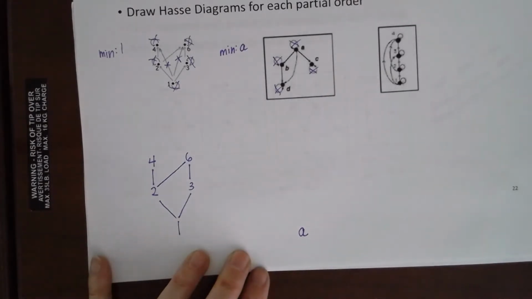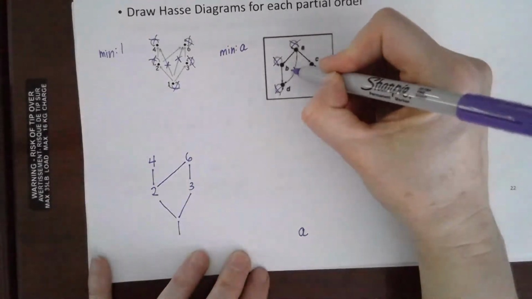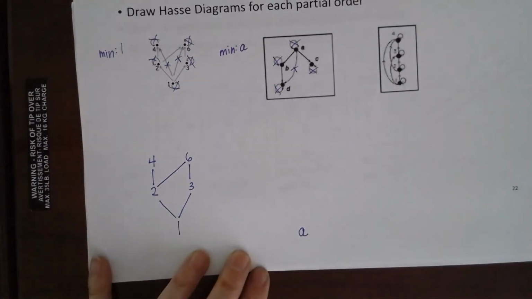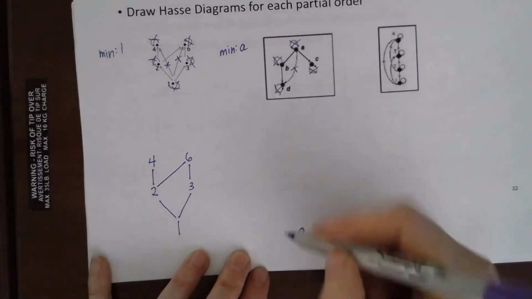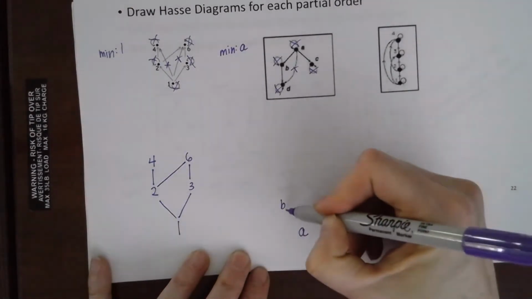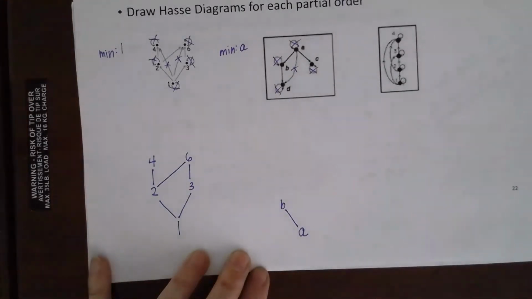Are there any edges in this one that we would be able to get rid of in the Hasse diagram because they're only there for transitivity? Yes, A to D, so we can get rid of that one. A is related to B, so B is going to have to go above it. So B comes up here, and I'm going to put that relationship in.